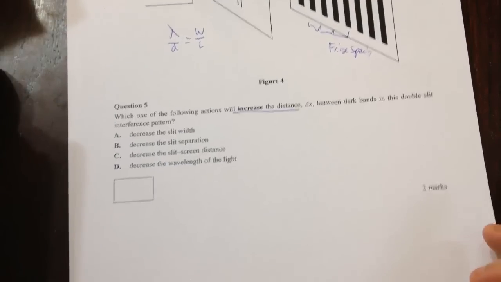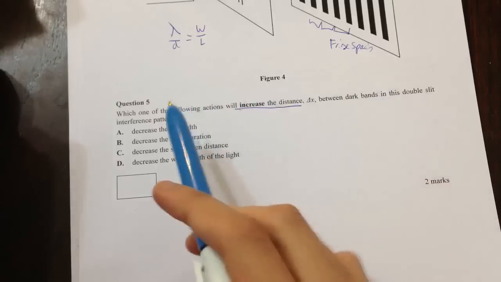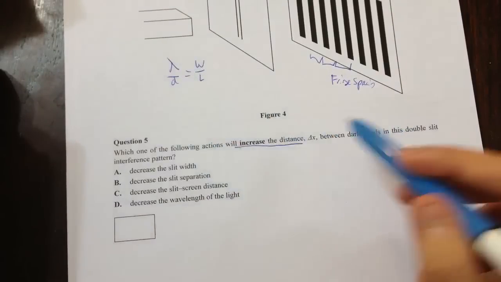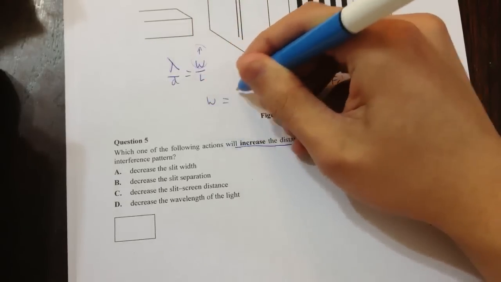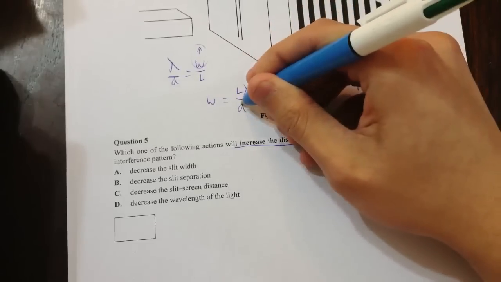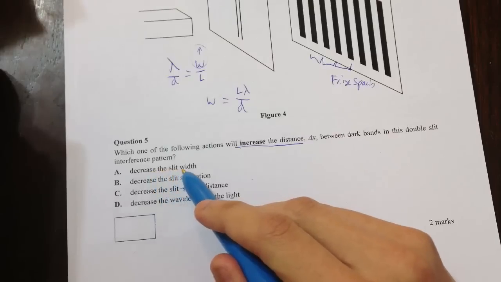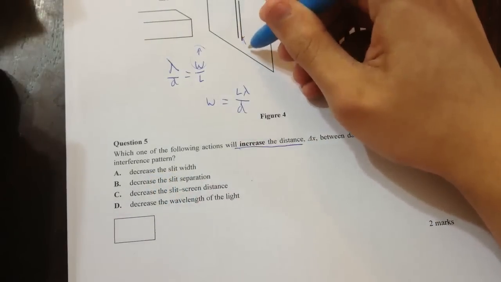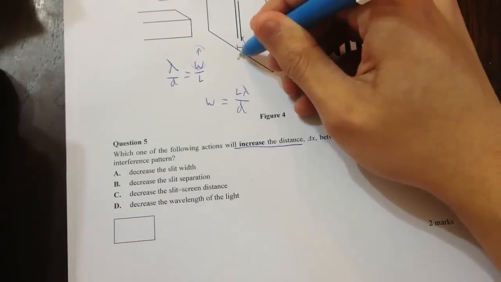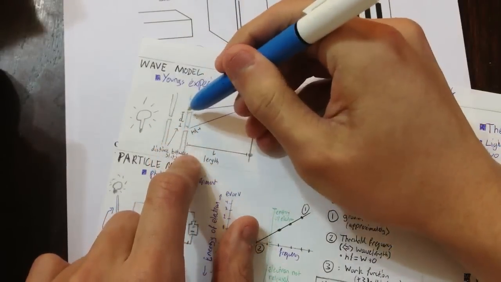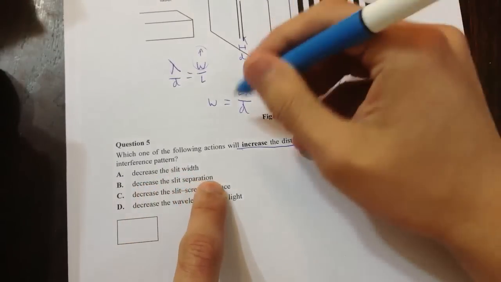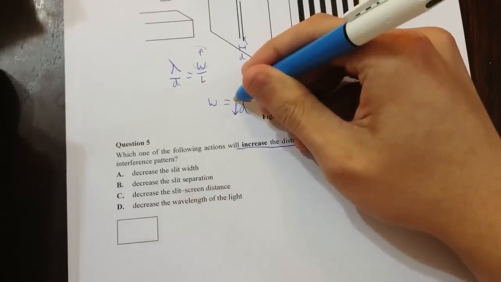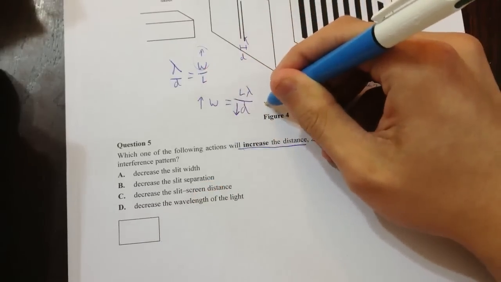Okay. So which of the following will increase the distance between dark bands? We have our formula, and what we want to do is increase W. So let's put W on the side, and W equals L lambda on D. Now we can just go through and think about it. If we decrease the slit width, that's the width of the slits, this formula doesn't have anything to do with it. D is the separation between the slits, just like we showed you. The slit width would be how wide they are, and that doesn't affect this. Decrease the slit separation: if we decrease D, since it's on the bottom, W is going to increase. So that looks like a good answer.